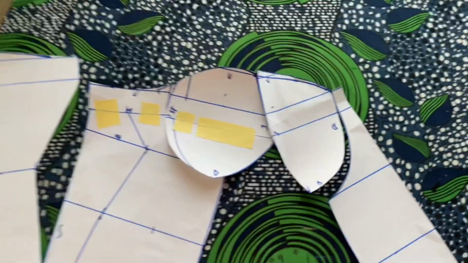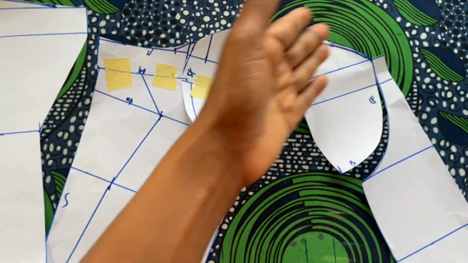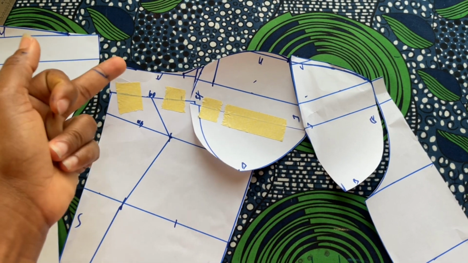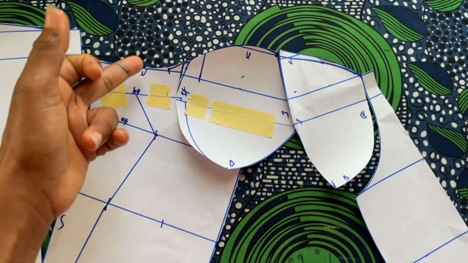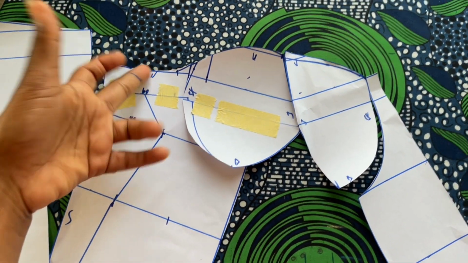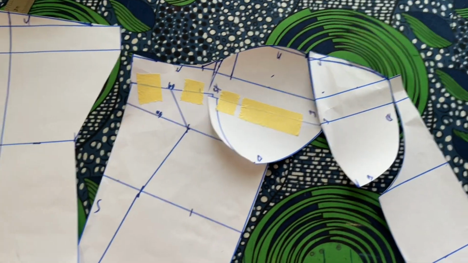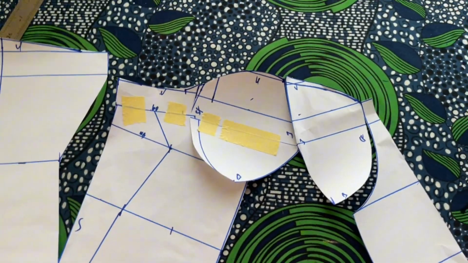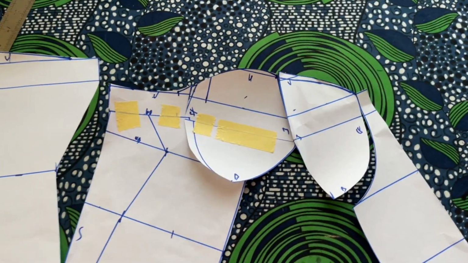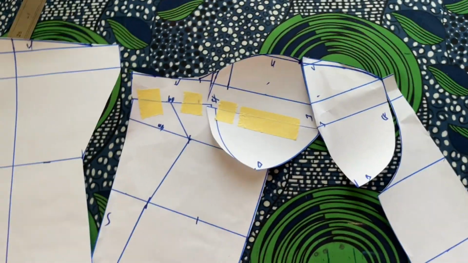I just thought to bring you this. When you are joining this, remember that you are still going to take your bust measurement. When you are taking your bust measurement, you can reduce it so that it compresses your breast a little, not too much. You can just do 0.25 or half an inch from the overall measurement, so that your bust can compress and shoot out.